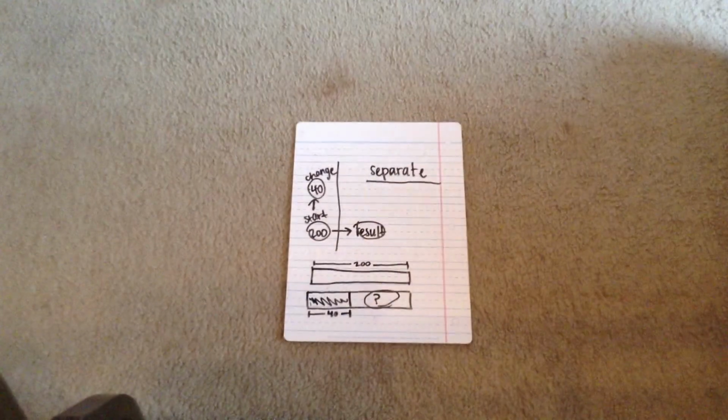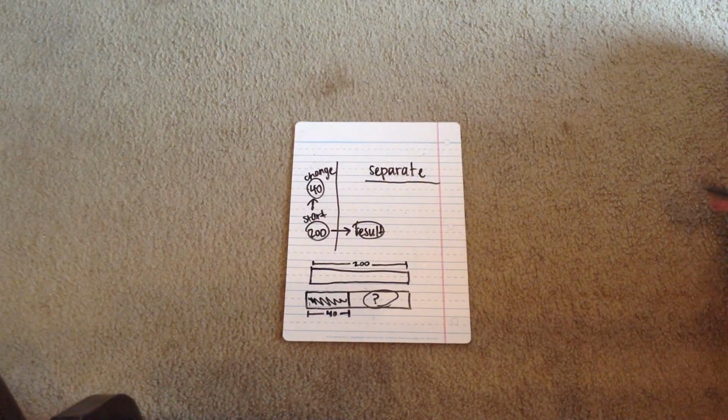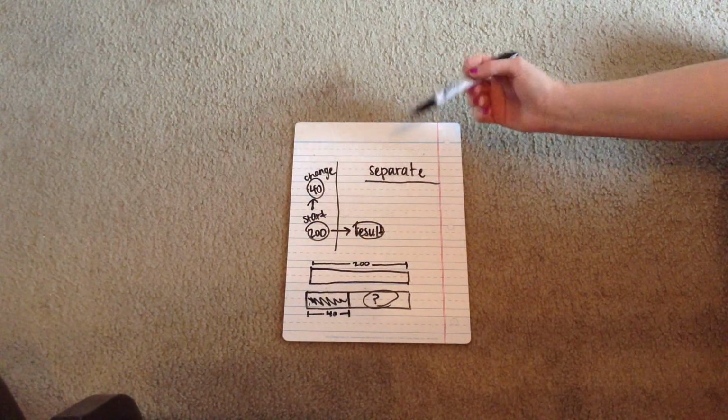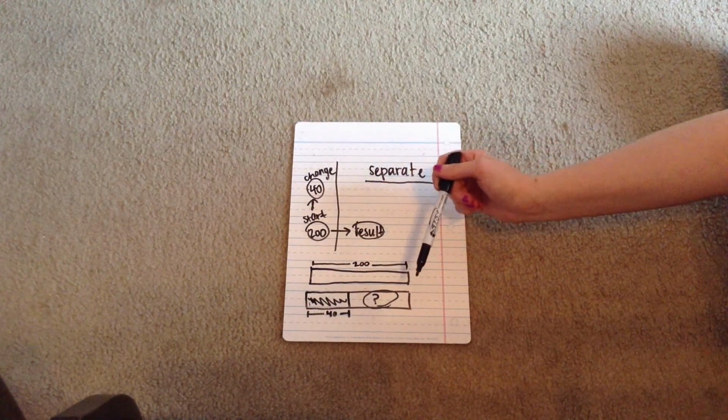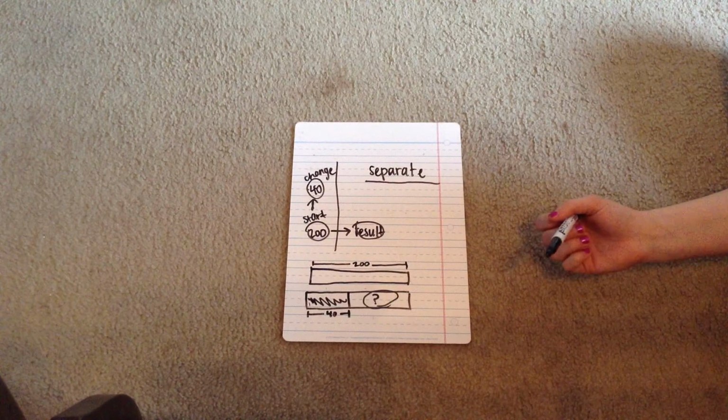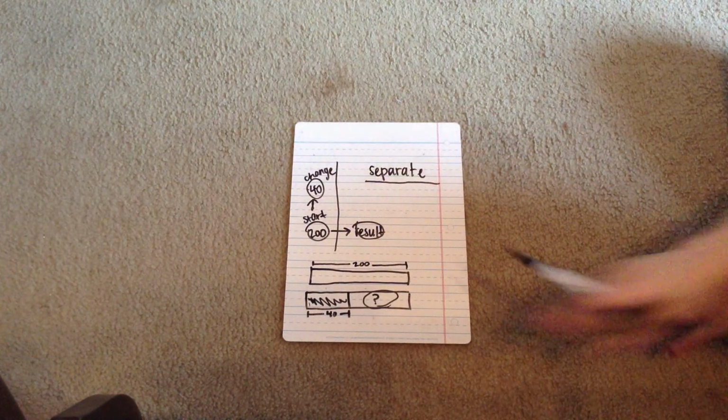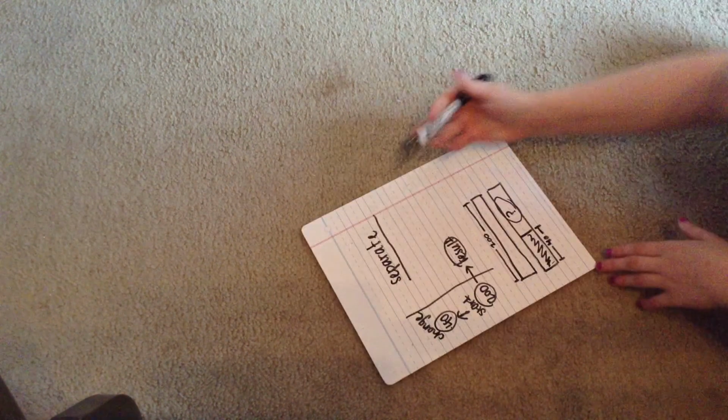Now your high-level, incredibly intelligent students are going to know, by looking at that, that it's a separate problem and that we've broken it down here, that they're going to be subtracting the 40 from the 200. So we'll go ahead and set that problem up.